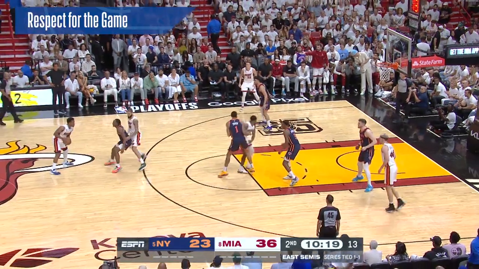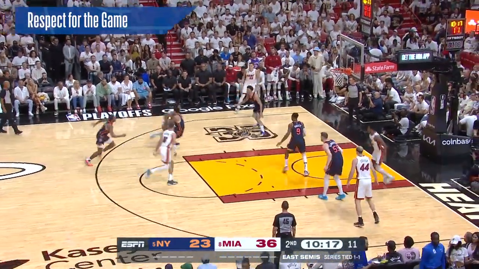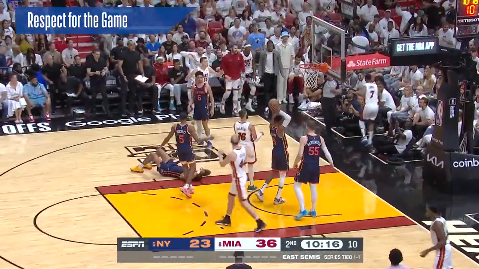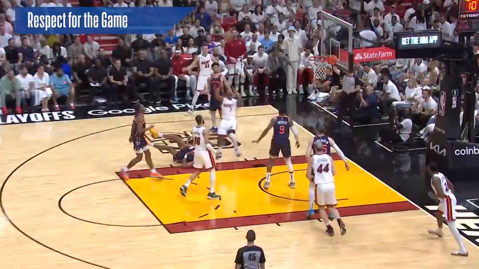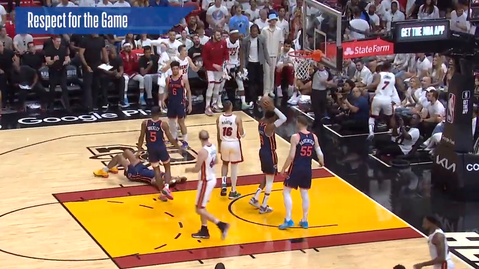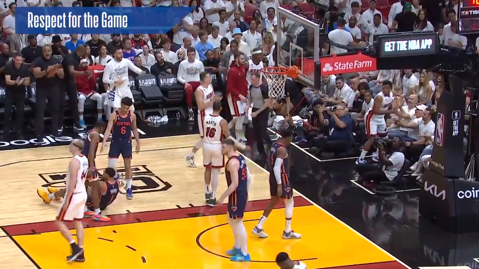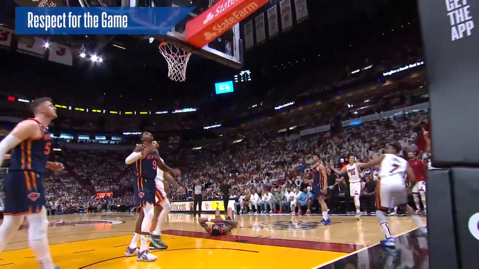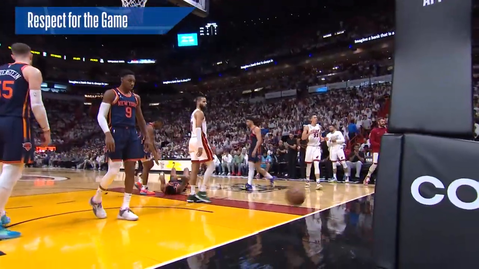Another example of actions that exceed the respect for the game guidelines can be seen here. The highlighted player, R.J. Barrett, throws the ball forcefully against the basket support. Players are not allowed to forcefully throw or kick the ball against the basket support for any reason. Any violation of this rule will result in a technical foul.